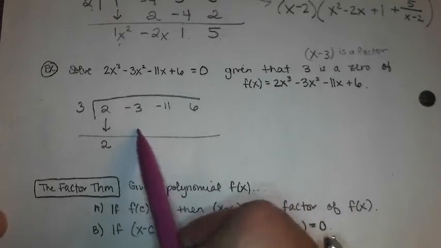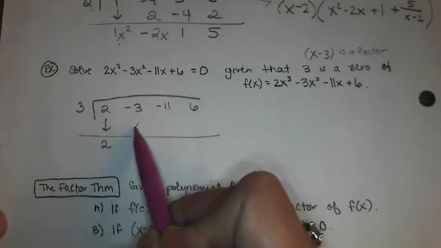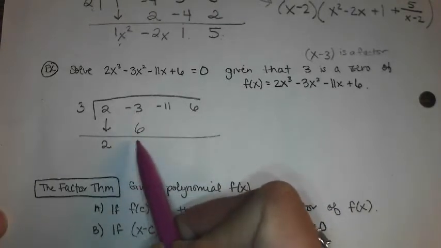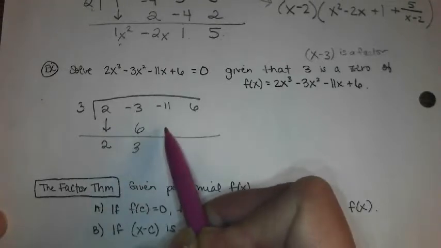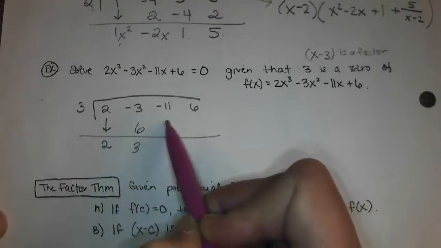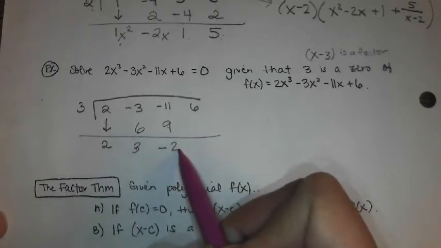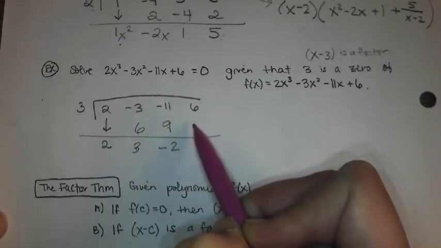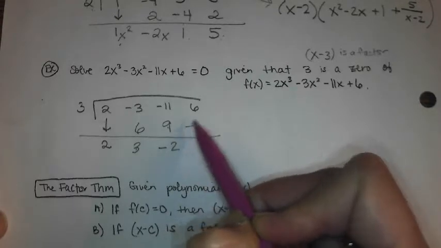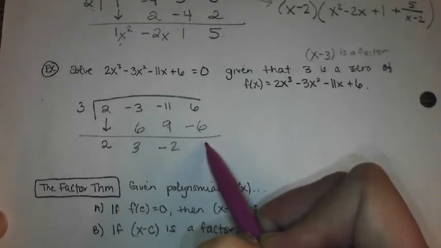Nathan Z, what am I going to put here? 6. Alyssa, what do I put here? Good. Josh, what do I put here? Adam, what do I put here? Haley, what do I put here? Elizabeth, what do I put here?